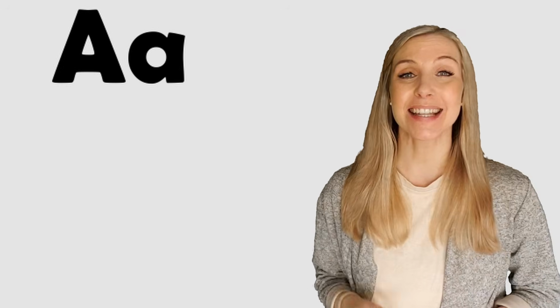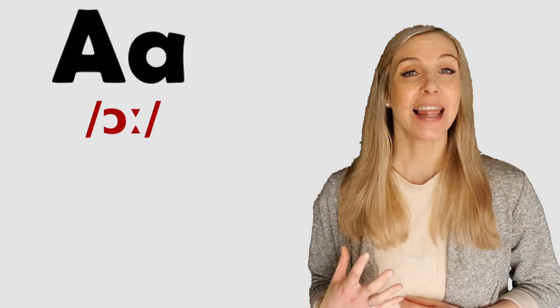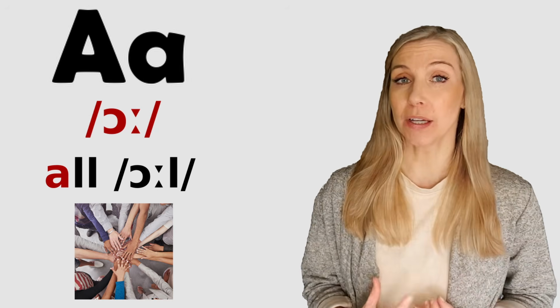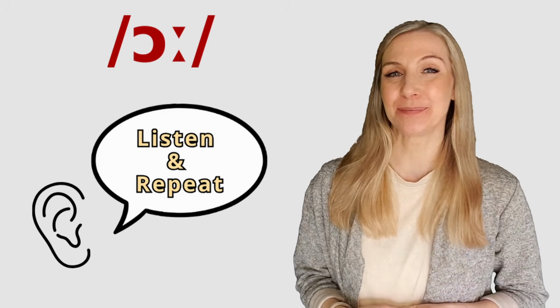The next way to pronounce the letter A is the /ɔː/ sound, like in the word all. To make this sound, open your mouth, make a circle shape with your lips, bring your lips forward, like this. /ɔː/. Now, let's try these practice words.